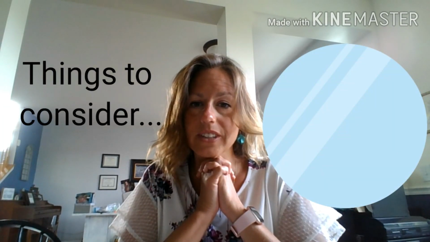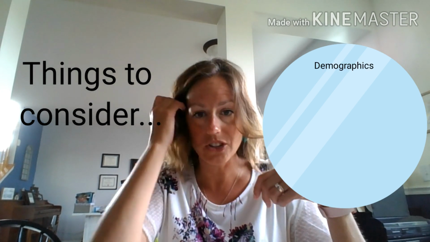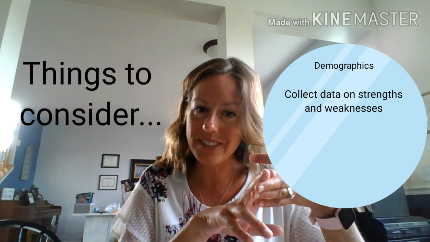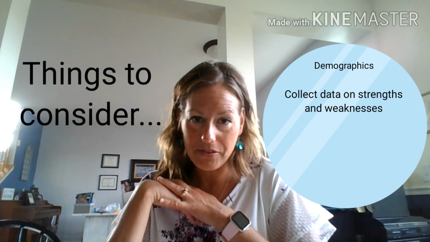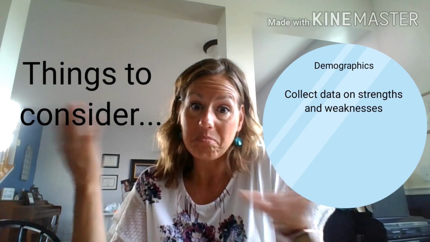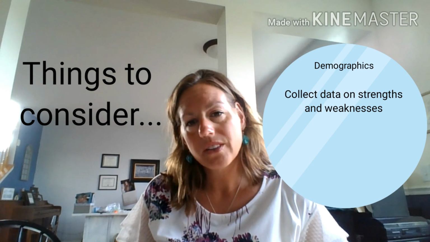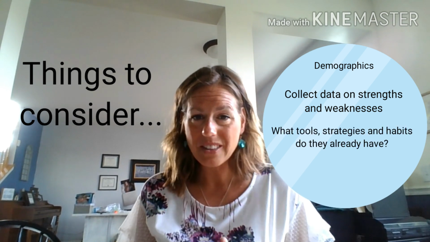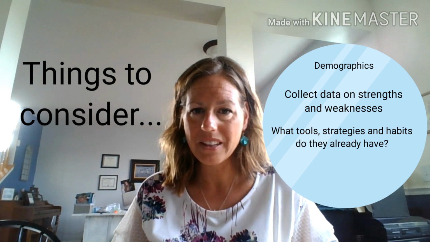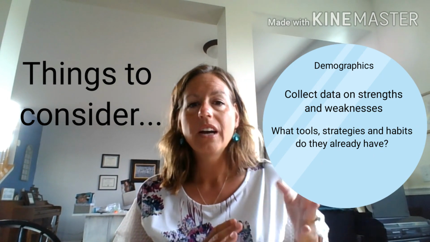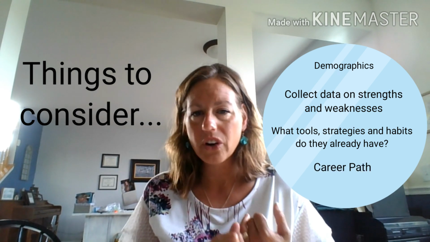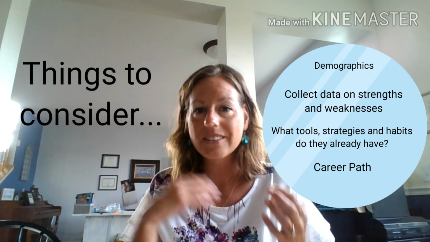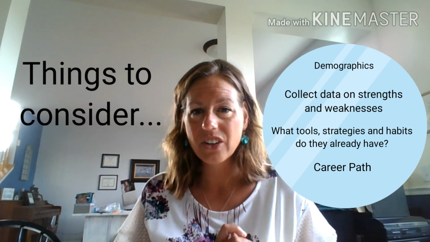The learner profiles should consider things like the demographics of the student, collecting a variety of data that kind of tracks with them to see how their strengths and weaknesses ebb and flow throughout their learning time. It also works with their tools and strategies and habits that the learners have already kind of embedded in them to help them to decide a career path or potential motivators, something that's going to hook them into the idea of forward progress, excitement about learning, things that they're interested in on their own.